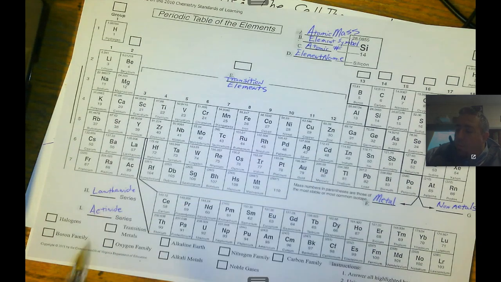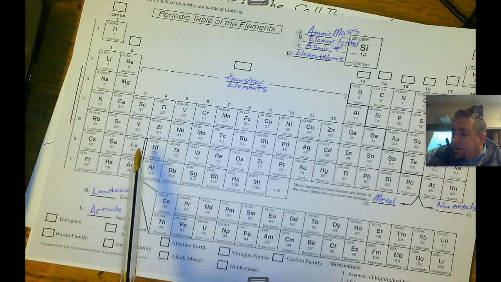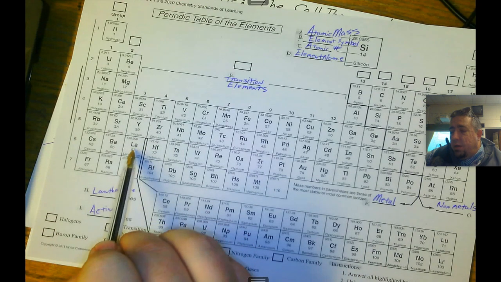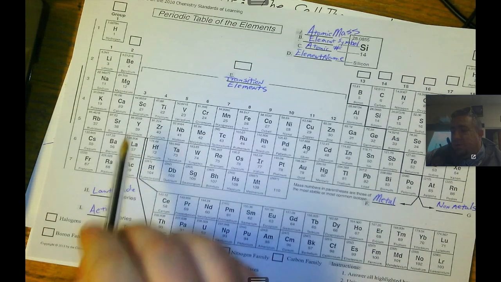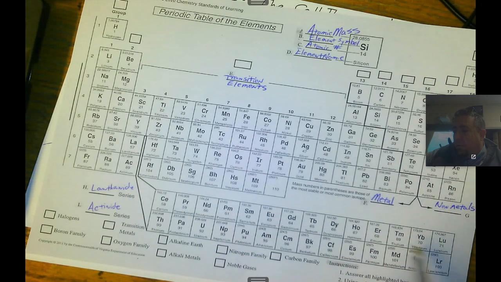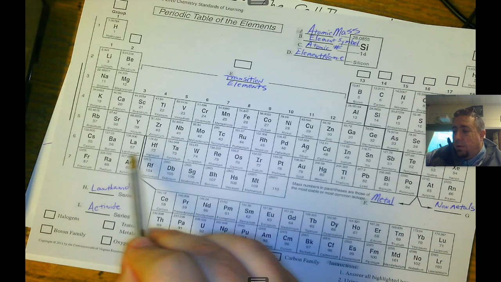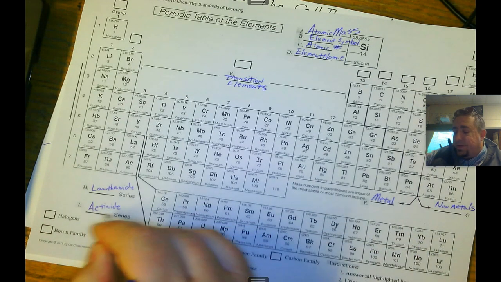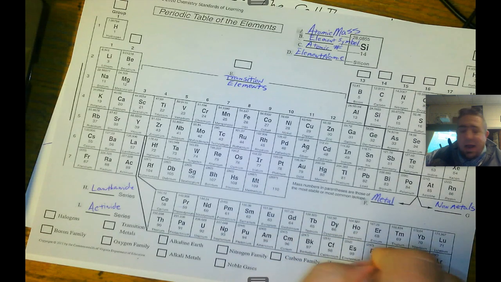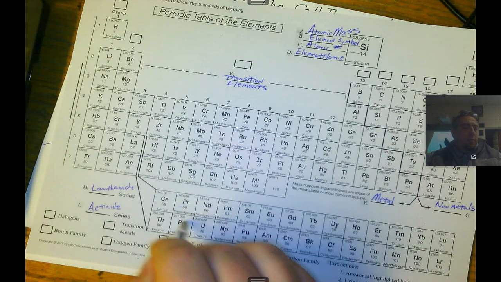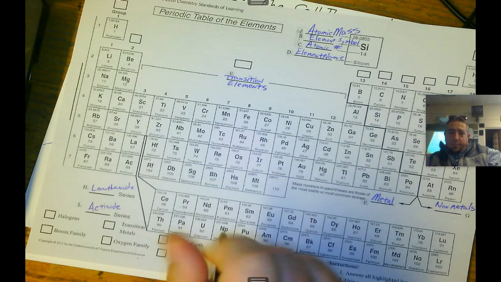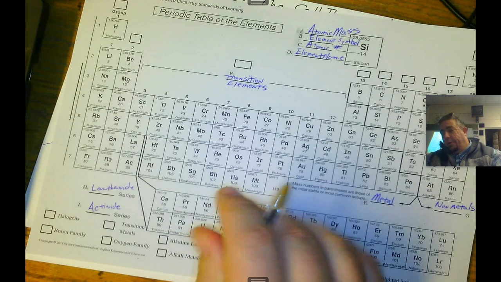Okay. So basically, these two right here, they kind of are extracted out. And they start with these two elements. So that's why they call them that according to their name. So they call this entire one the lanthanide series. And this one, all of it, is the actinide series. So uranium, is it part of the actinide series or the lanthanide? Actinide, good. All right.